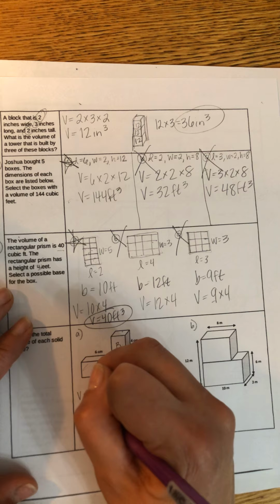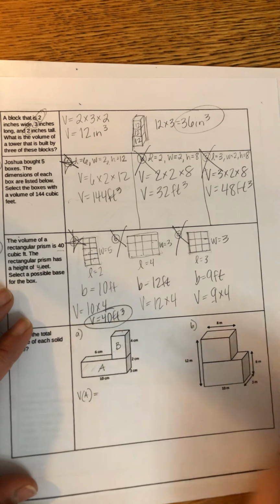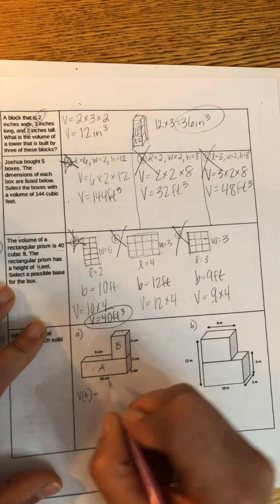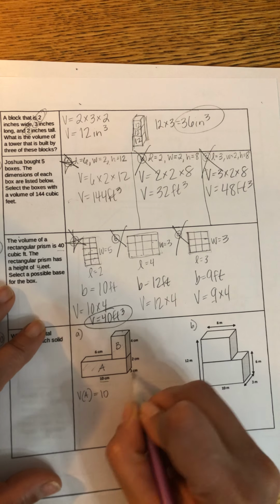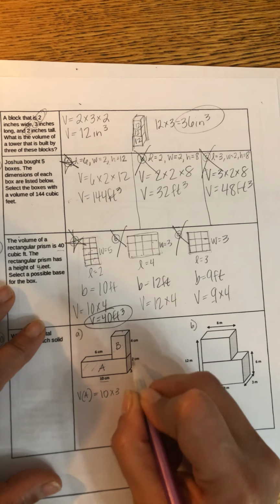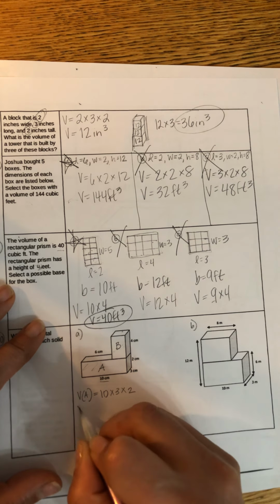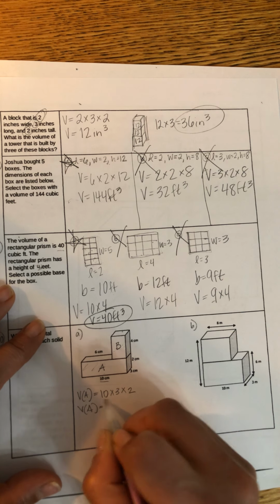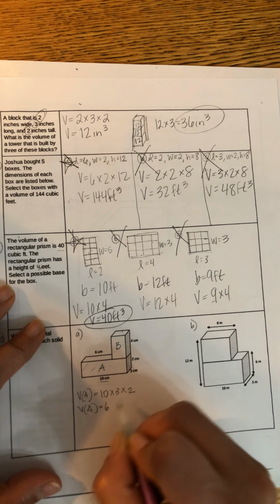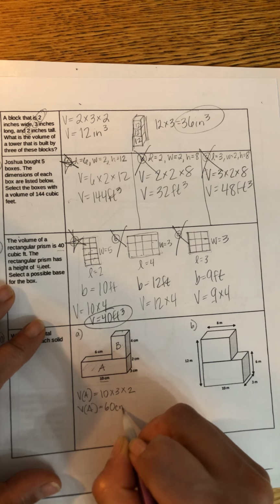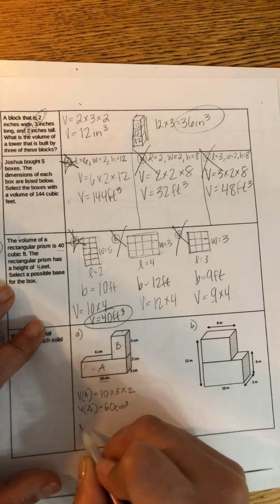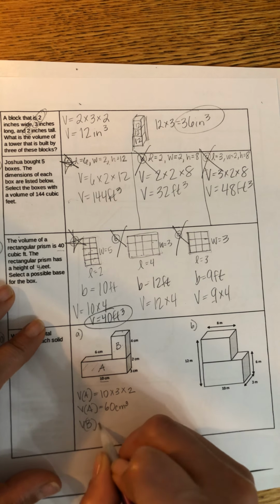So volume of box A. I'm going to write it like that. So the length, that's the length, 10. The width is 3, and the height is 2. So the volume of box A equals 30 times 2, which is 60 centimeters cubed, okay?